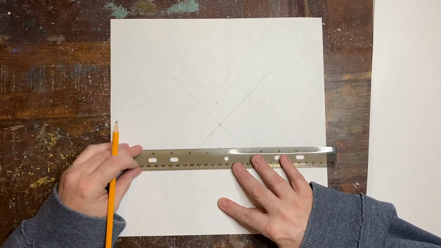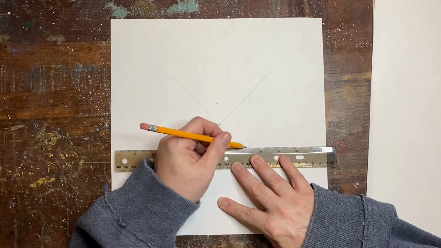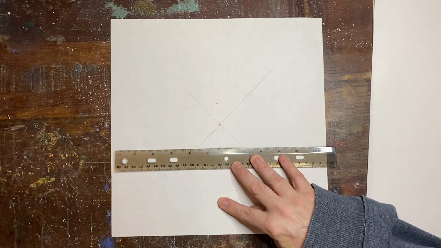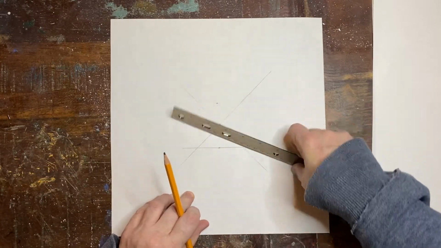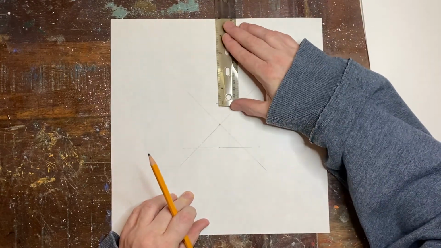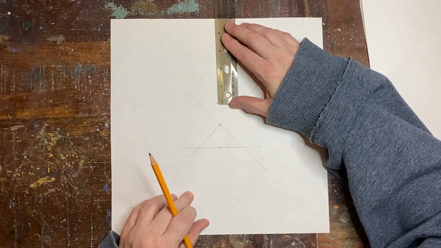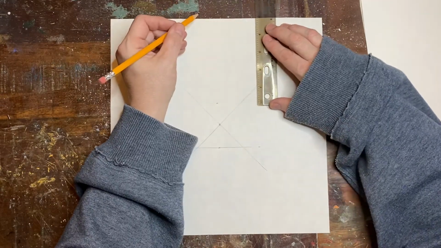If I connect these 2 points, then I know that they are parallel with the edge of our paper. I'm going to do the same thing on the other side. If we measured correctly, this should be 4 3/4 also, and it is.